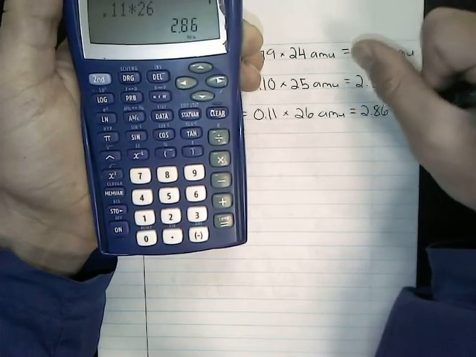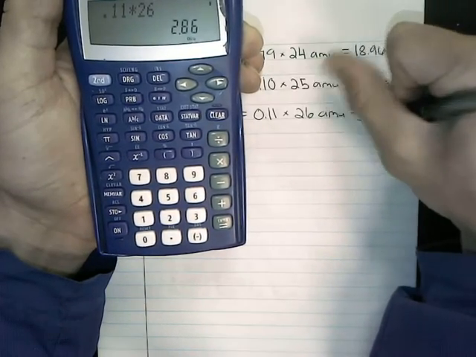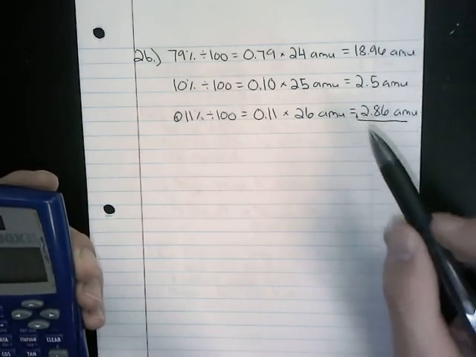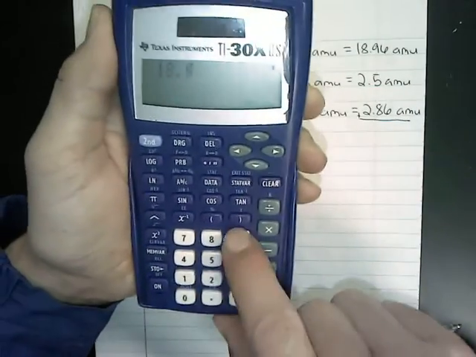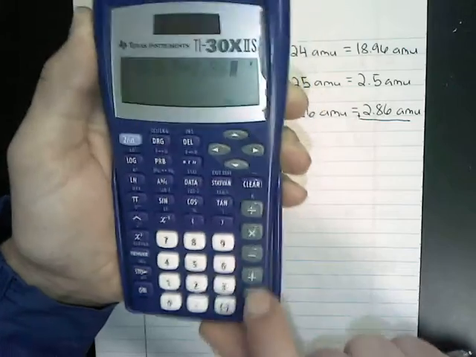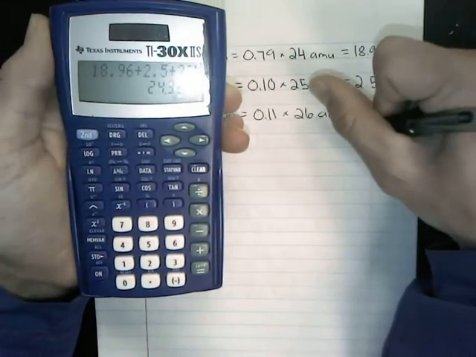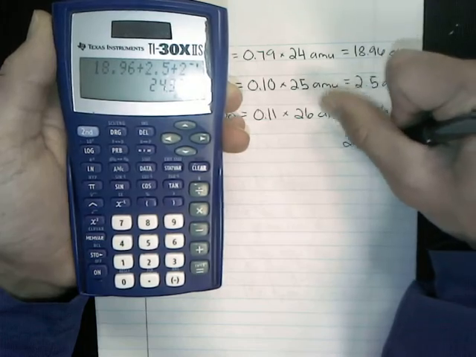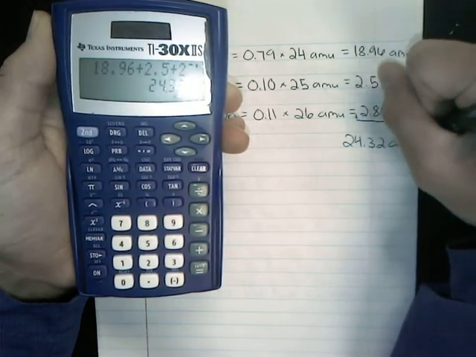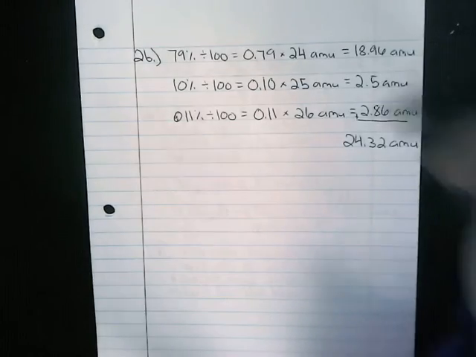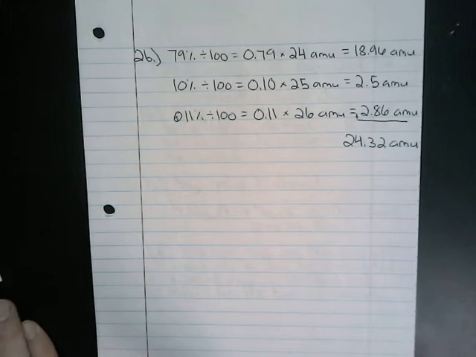Now what we need to do is add all of these together. So I'm going to add 18.96, 2.5, and 2.86. So 18.96 plus 2.5 plus 2.86 gives me an average atomic mass of 24.32 AMU. Okay, so that's how we would go about showing how we would calculate it. And obviously we went ahead and we calculated it.